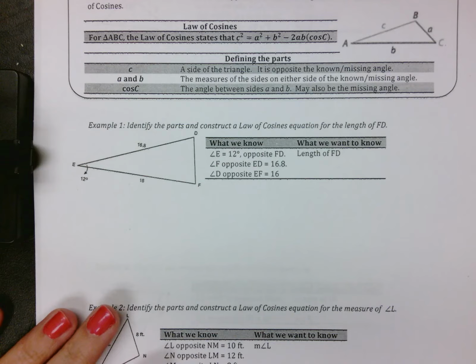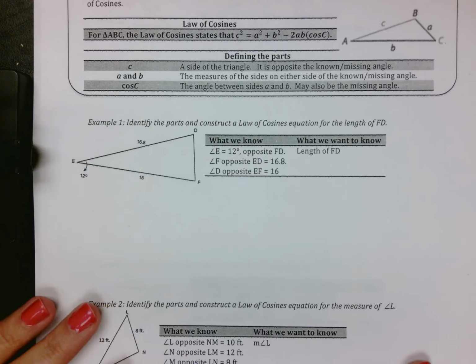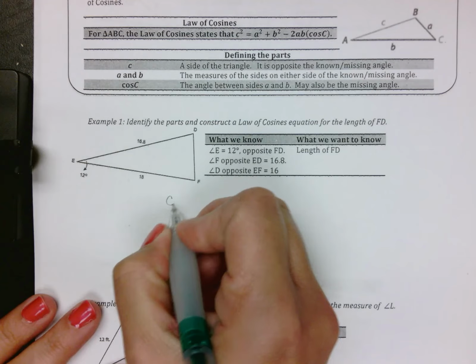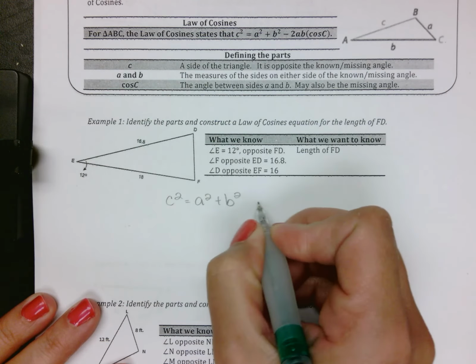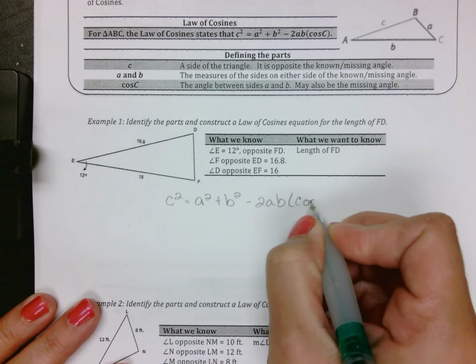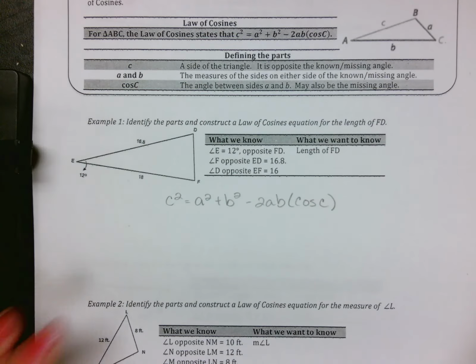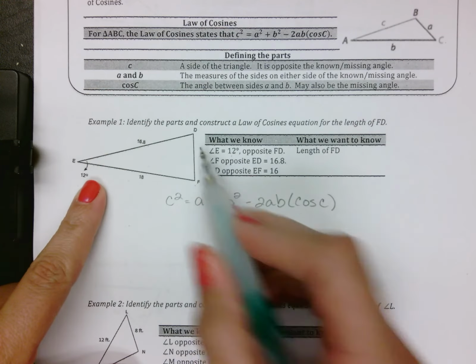So the first couple of examples are just filling in a law of cosines formula. So let's write down the law of cosines. c squared equals a squared plus b squared minus 2ab times the cosine of C. All right, so let's identify the things that we know. We know that angle E is 12 degrees and it's opposite FD.